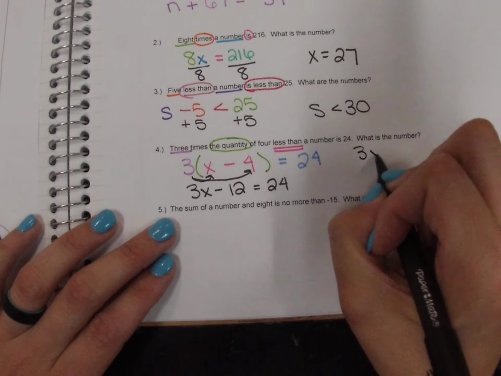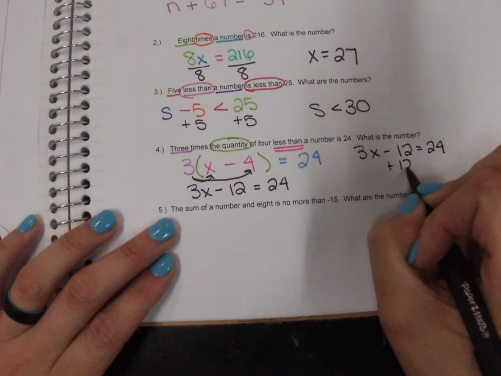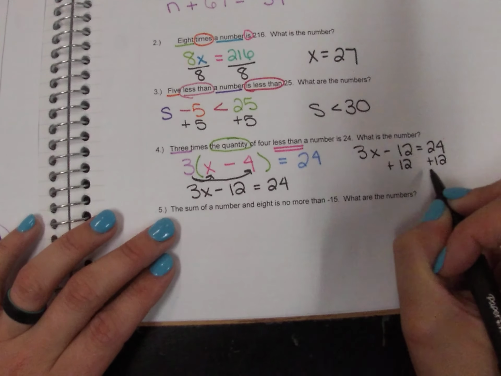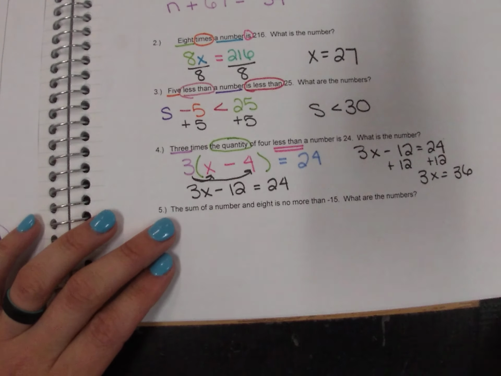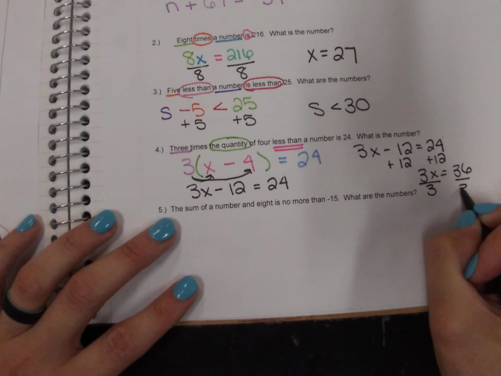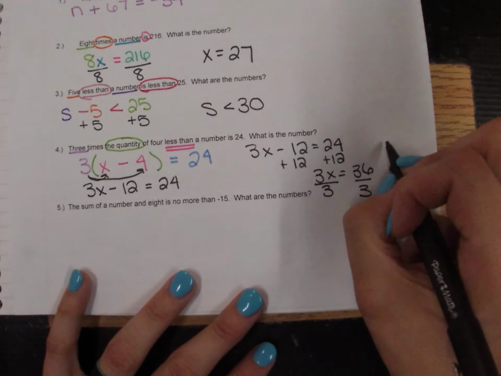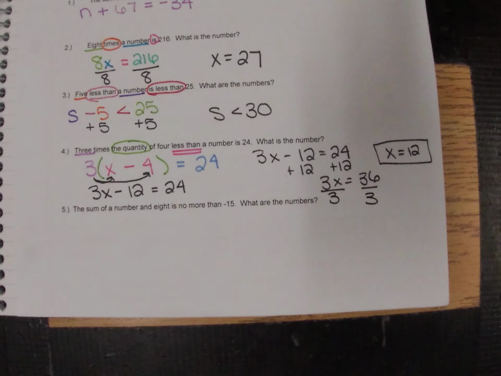So this is really asking us to solve 3x minus 12 equals 24. Okay, so we'll undo subtraction with addition, and we will undo multiplication with division, and we will get x equals 12.